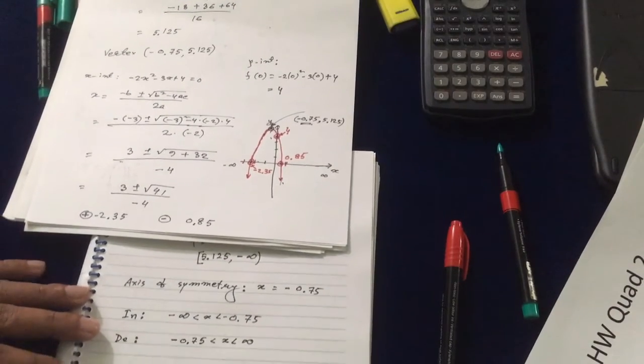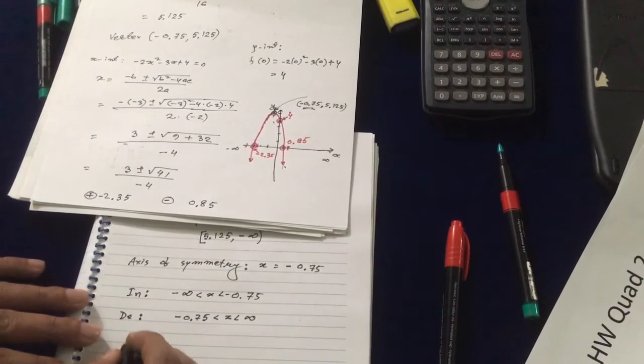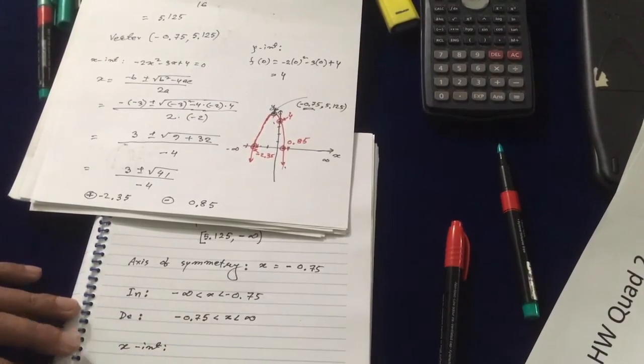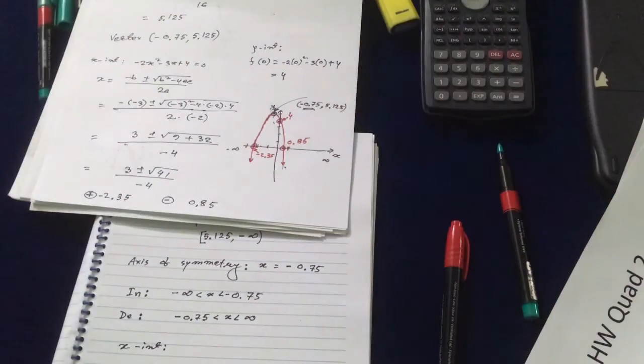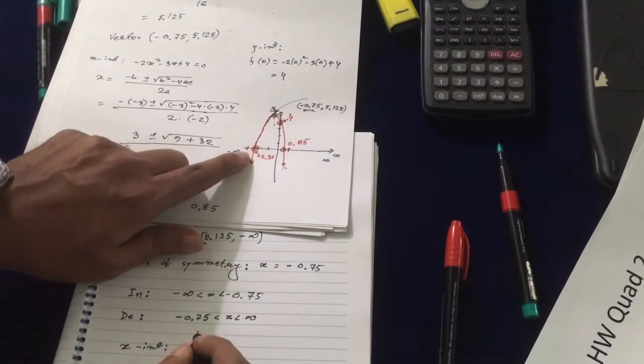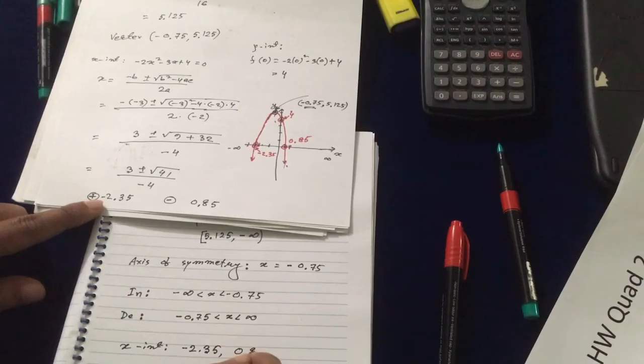Now if you want to write it clearly, what is the x-intercept and y-intercept? X-intercept first. The x-intercept is what we have found here: minus 2.35 comma 0.85.